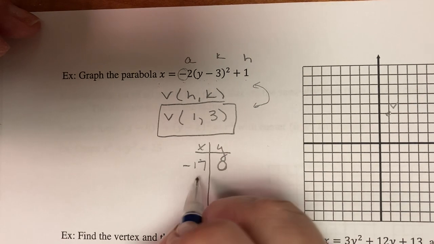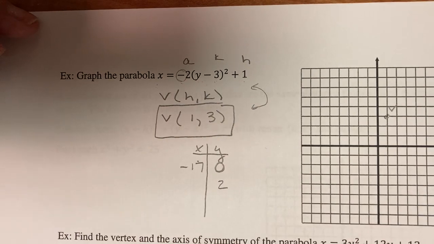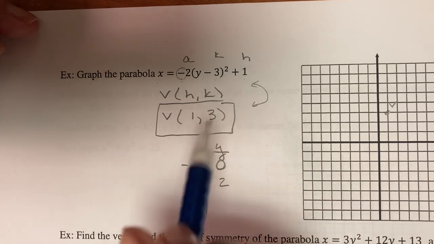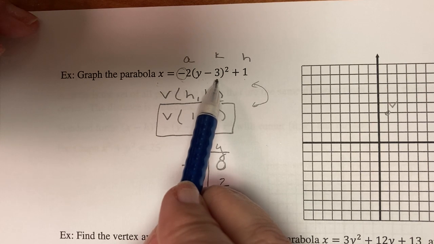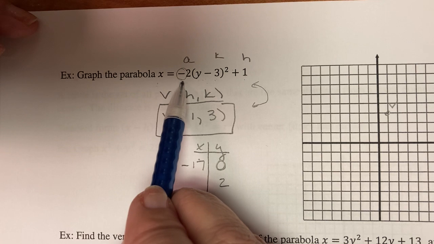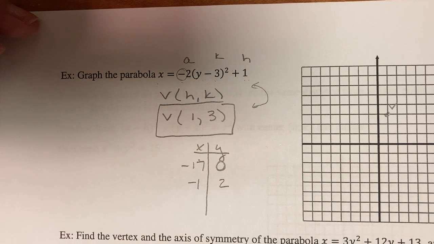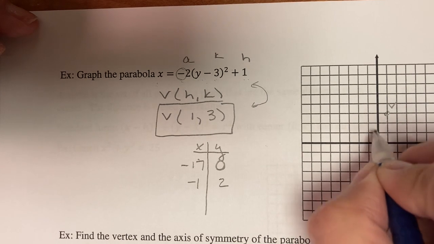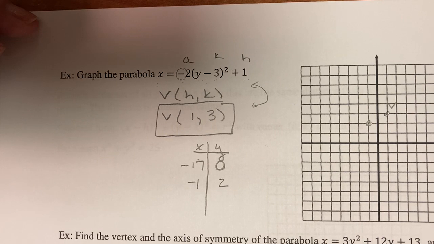Let's go ahead and plug in a 2 for y. If I plug in a 2 for y, 2 minus 3 is negative 1, squared is 1, times negative 2 is negative 2, and negative 2 plus 1 is negative 1. That one's going to be a little bit better to graph. So negative 1, 2 is going to be a point.